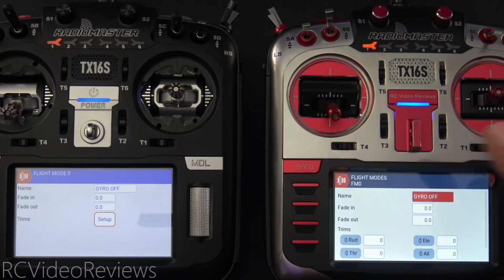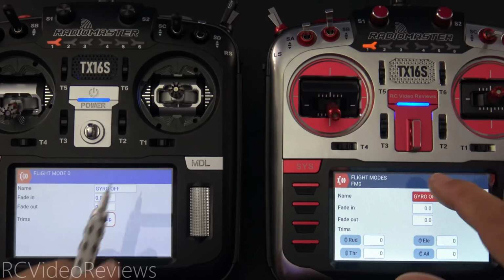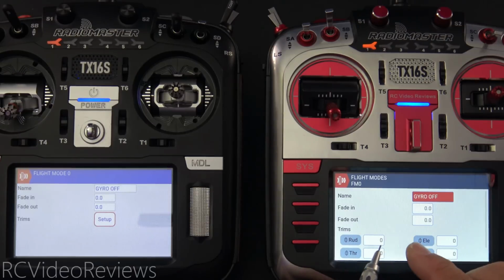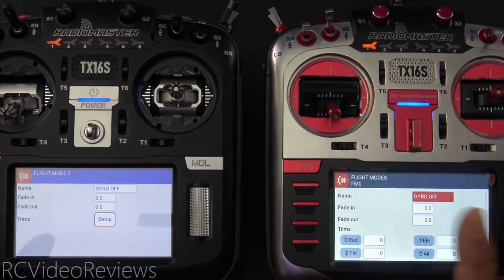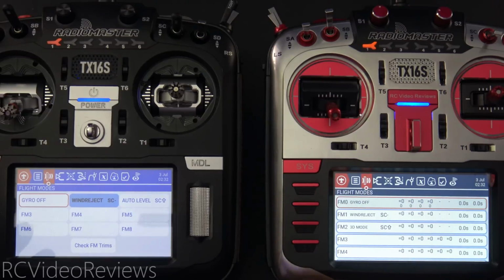And again, you can tell the buttons are designed for touch. The fade in and fade out is a little taller than it is over here on 2.8.3. So good job on the flight modes. I like that improvement. And it does feel a little bit more consistent with the overall UI on the radio. So I think this is just fine.